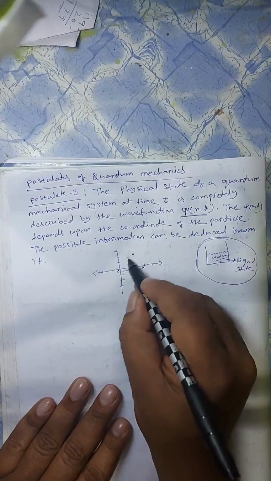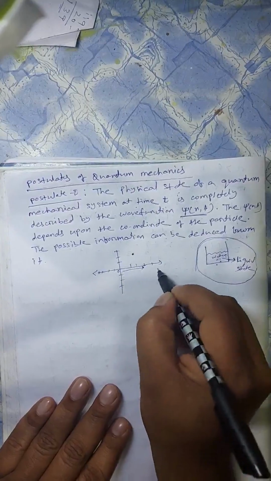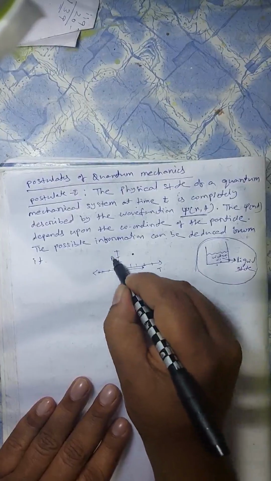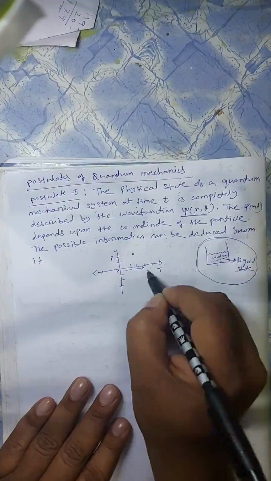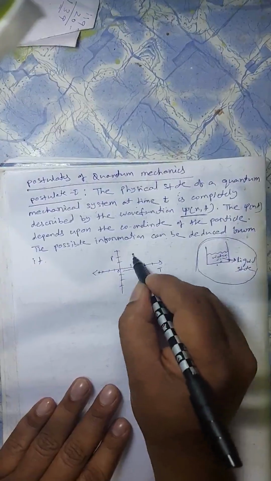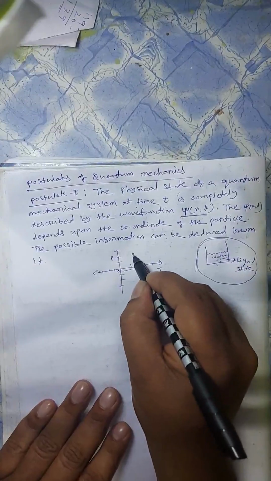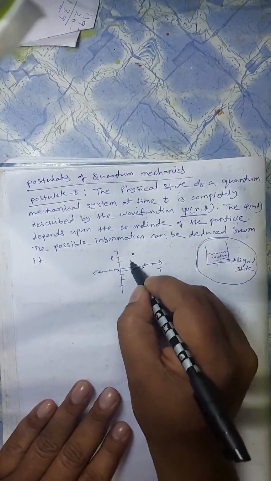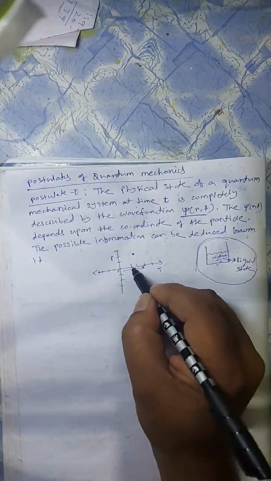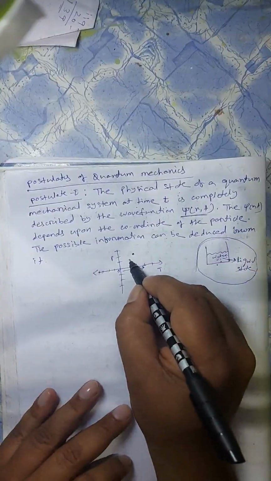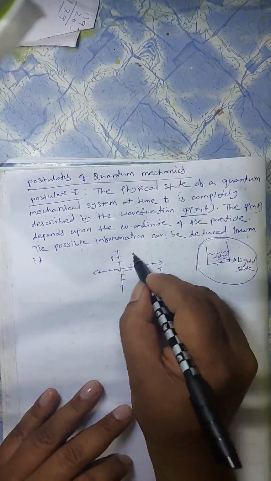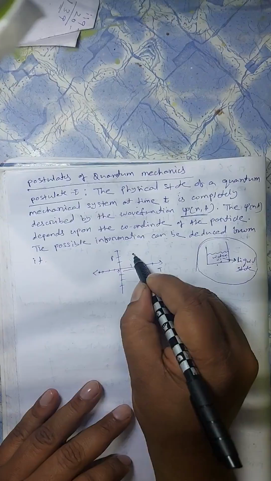Suppose this is temperature and this is pressure. Where it is present, the temperature is this much, pressure is this much, it is in the solid state. Or temperature is this much, pressure is this much, it is in the liquid state. So this is called coordinate, where it is present, coordinate of the particle.